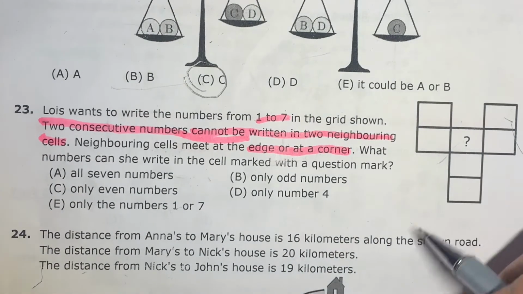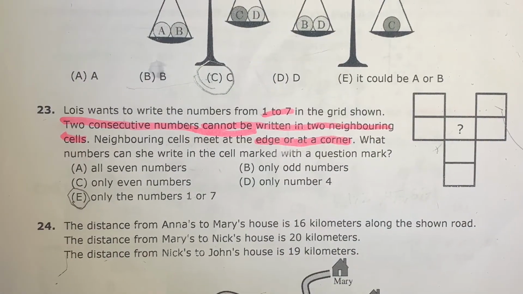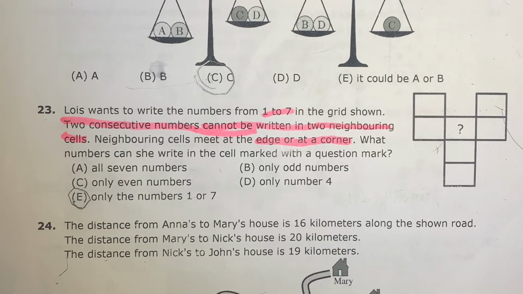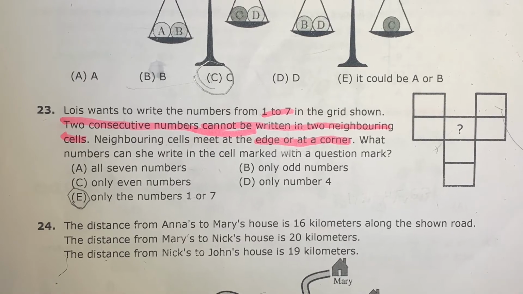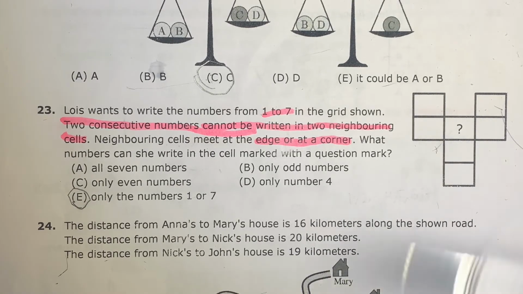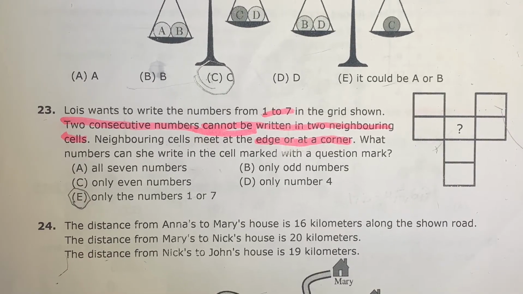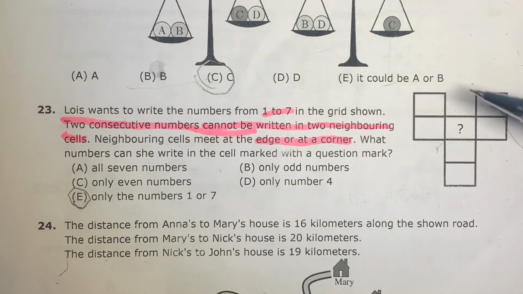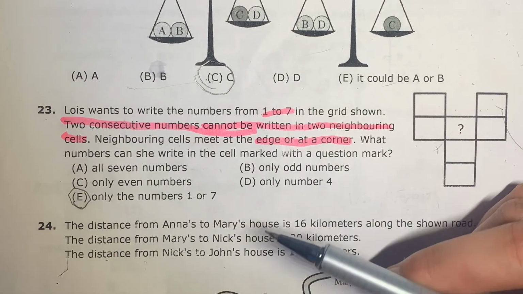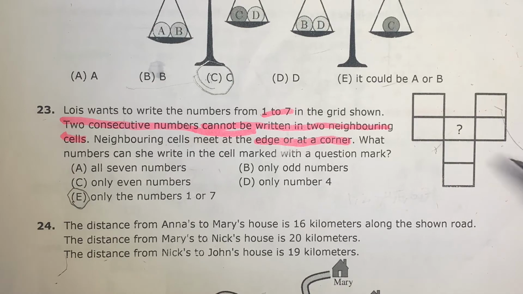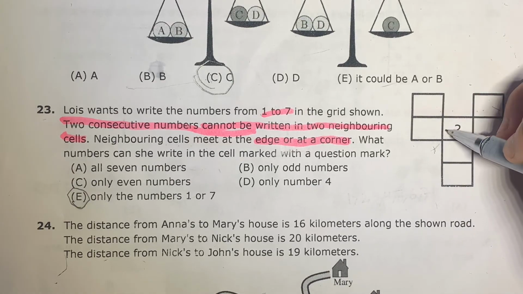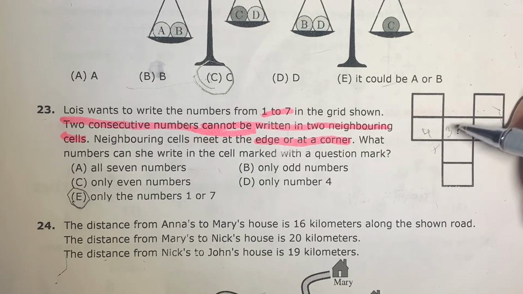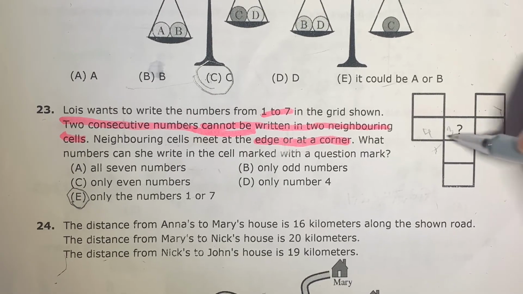So first of all, they said in this question that consecutive numbers cannot be written in two neighboring cells. Consecutive means like Monday, Tuesday, Wednesday, Thursday. It keeps going in a row, no skipping. So we cannot write consecutive numbers in two neighboring cells. For example, let's say 3, and we write here 4. It cannot work because it's consecutive and they're neighbors, see?